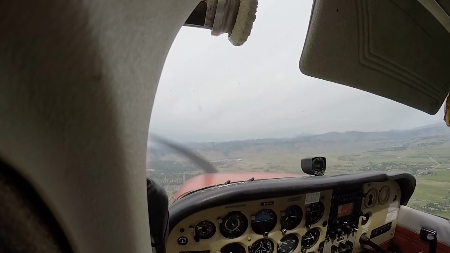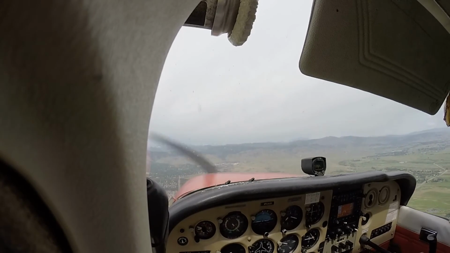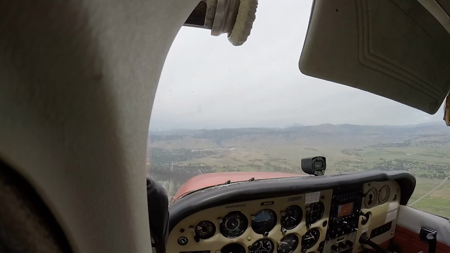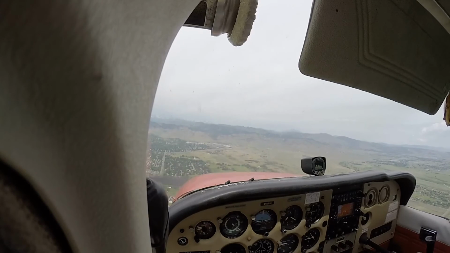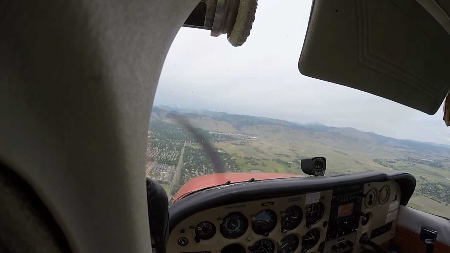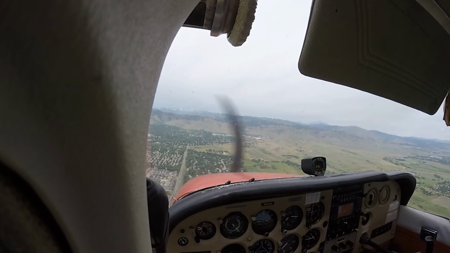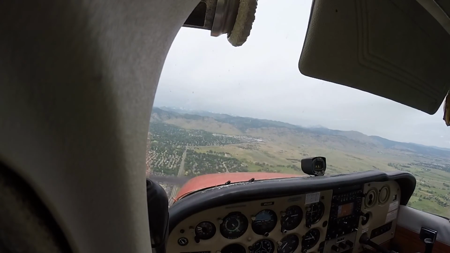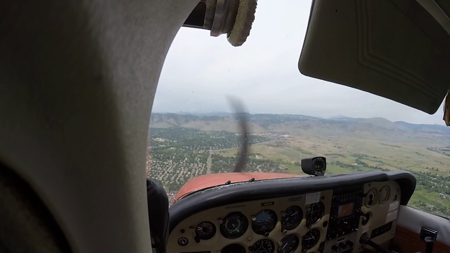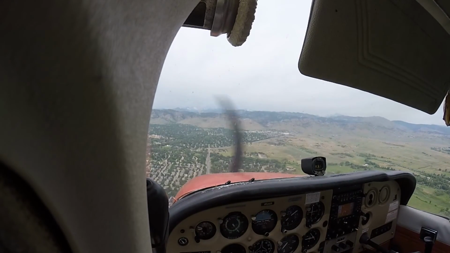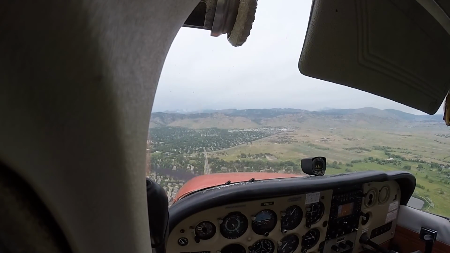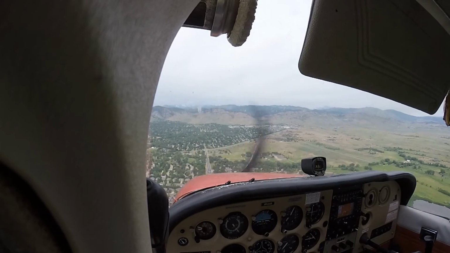Much better with that checklist today. Fuel, mixture, carb heat, boost pump. Alright, soft field.